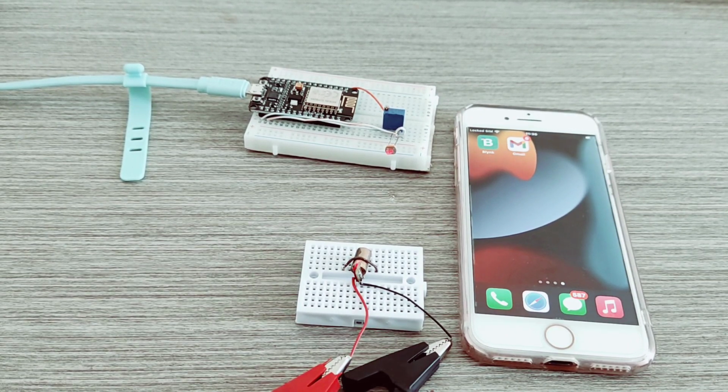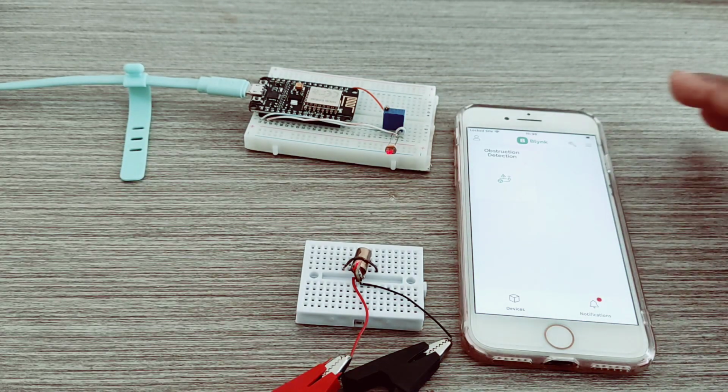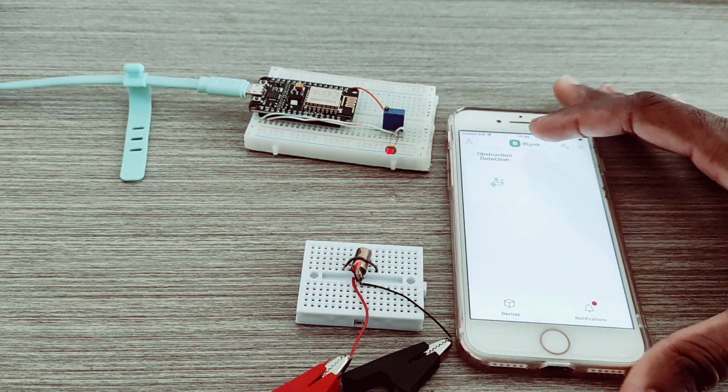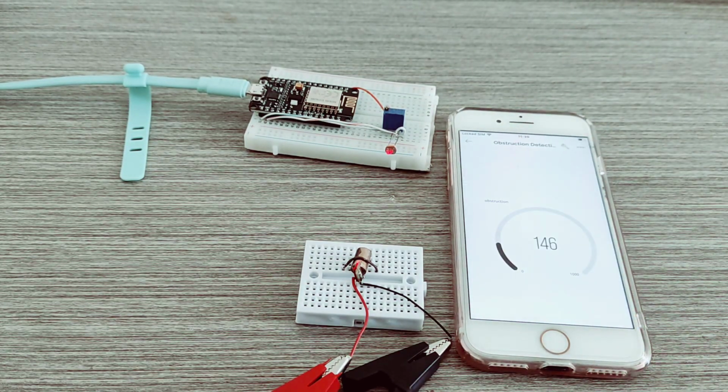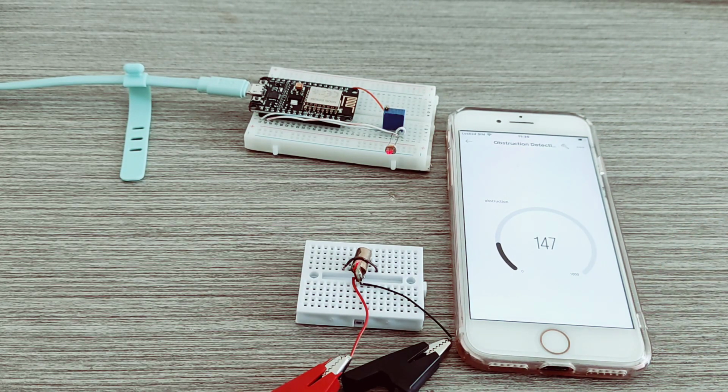Testing time. I'm using iPhone. You can use Android for this project. Now if I go to the Blynk IoT app, I click on it, we can see here our project, obstruction detection, I click on it, and we see this number, this value.